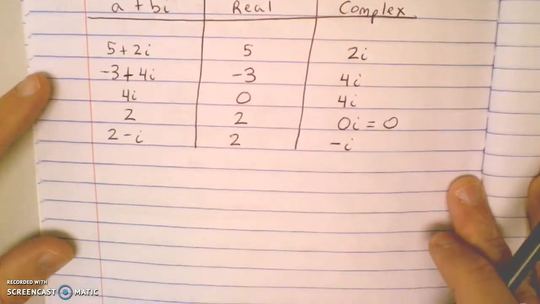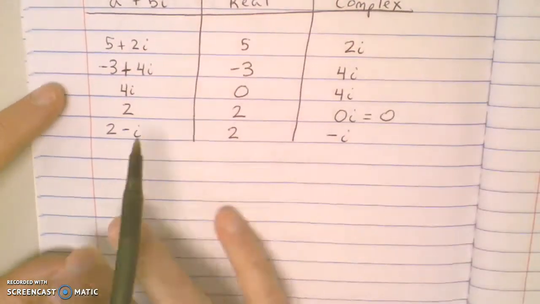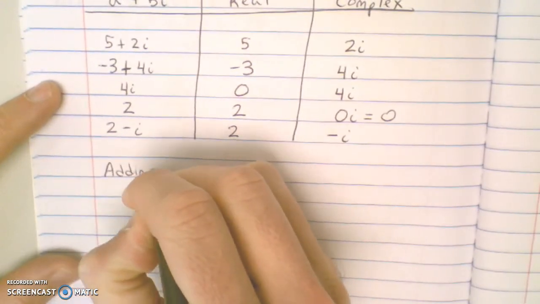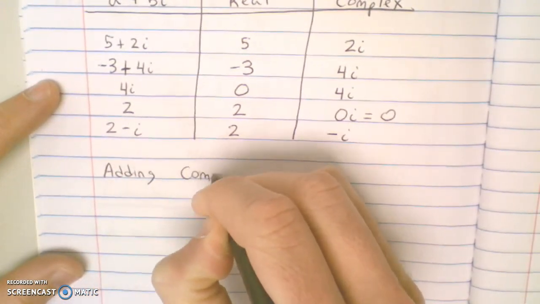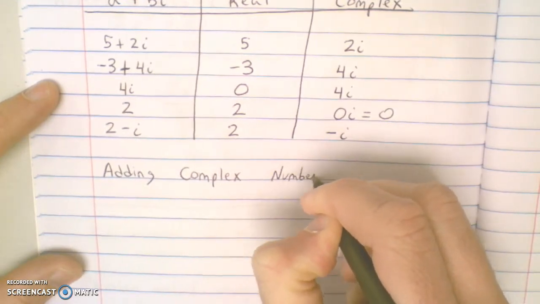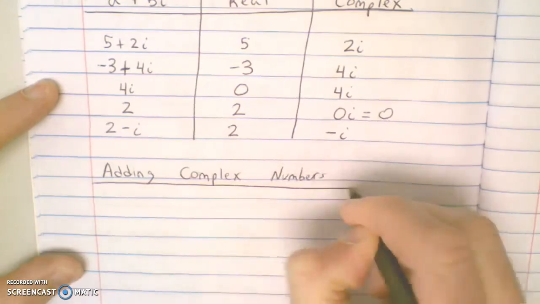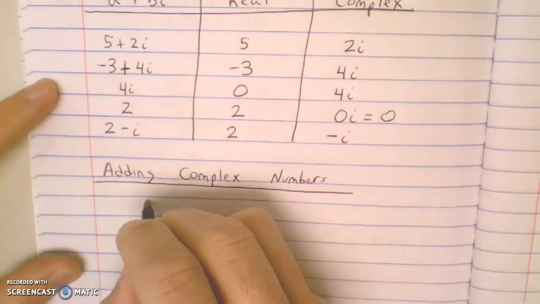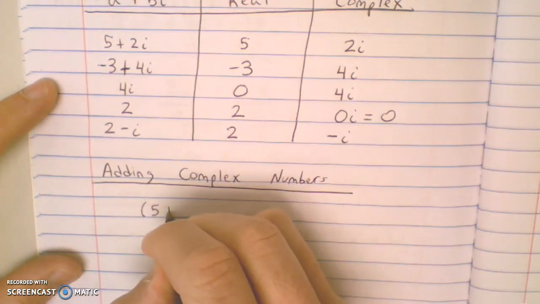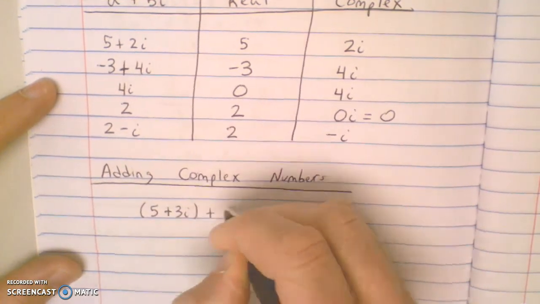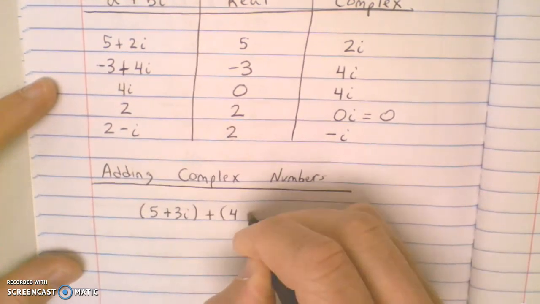So some operations we're going to work on with complex numbers are just adding and subtracting. So for adding complex numbers, it's similar to skills you've had before, where you combine like terms. A lot of times what you're going to see when you're adding complex numbers, here's an example. I'm going to take the complex number 5 plus 3i plus 4 plus 2i.